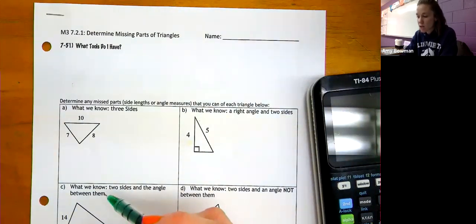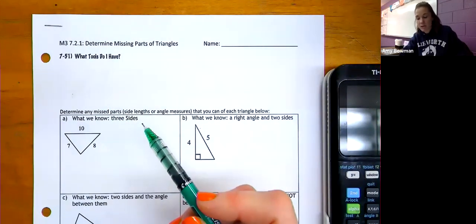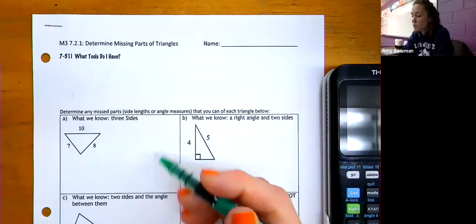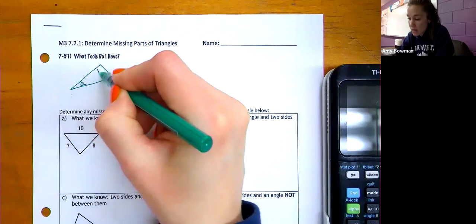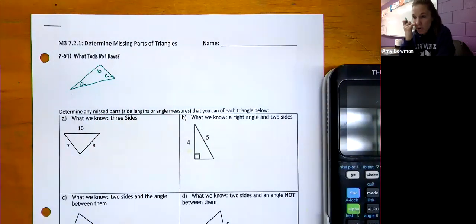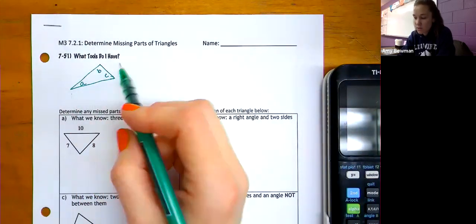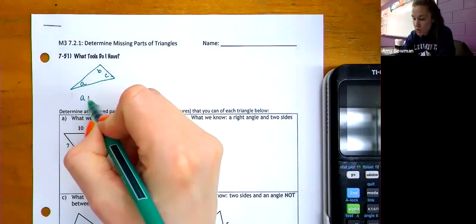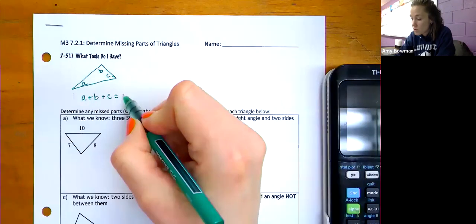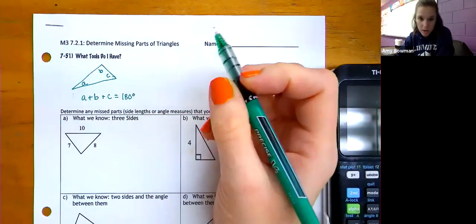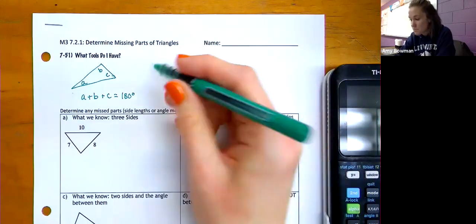All right, so let's start by talking about what tools we already have when it comes to finding missing information about triangles. One of the most basic things is what we know about the three angles in a triangle. One of the simple facts is that all three angles add up to 180 degrees. So if I found the measurements of angles A, B, and C, those would always in any triangle add up to 180 degrees. So that's helpful to us in finding missing angles sometimes.